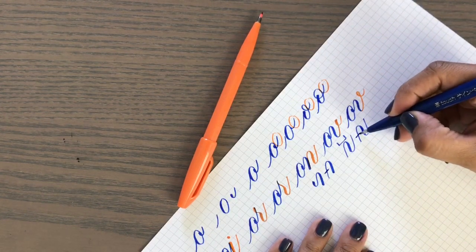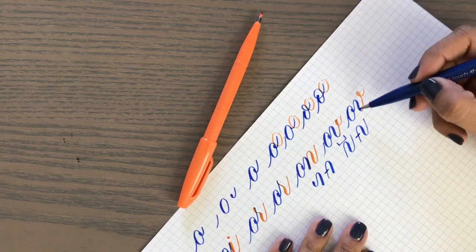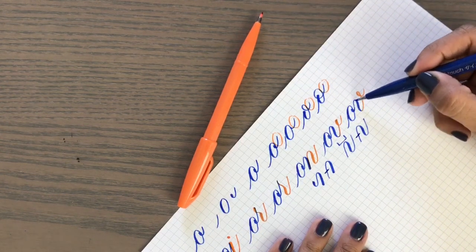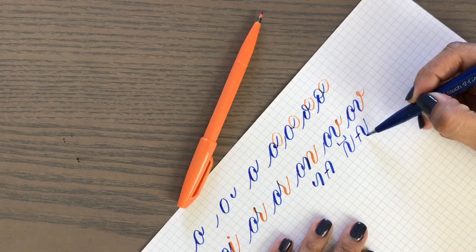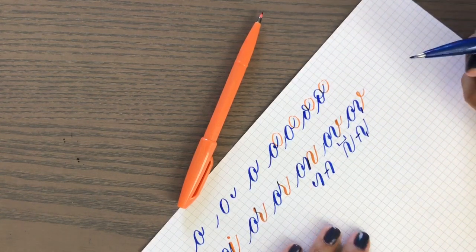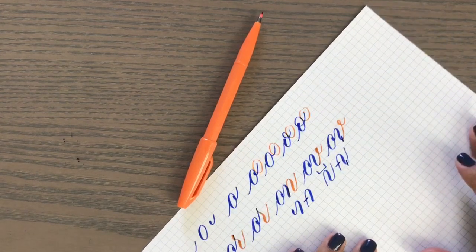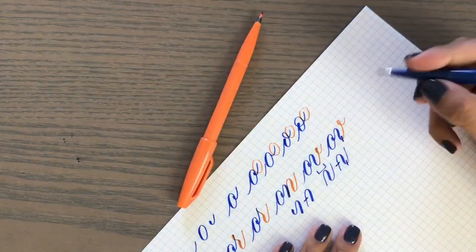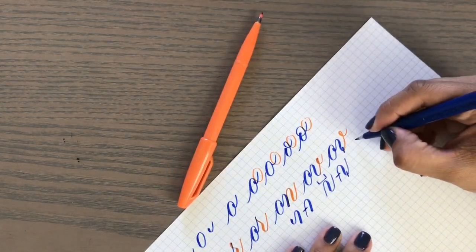And so what's happening is my comma dot transitions into the remaining part of that compound curve. You can see the different colors really help to identify where that is. And then I cut it off again at the baseline just to give myself a break and pick up my pen, but you can just go right through if you want.